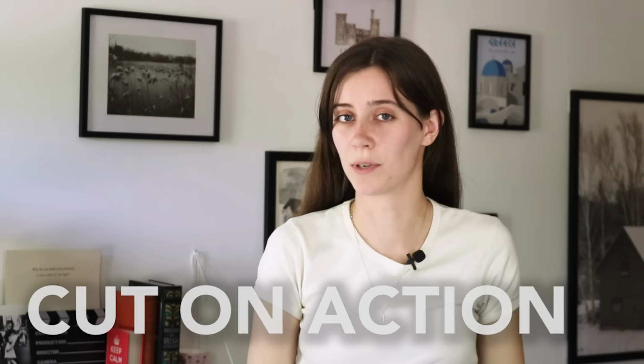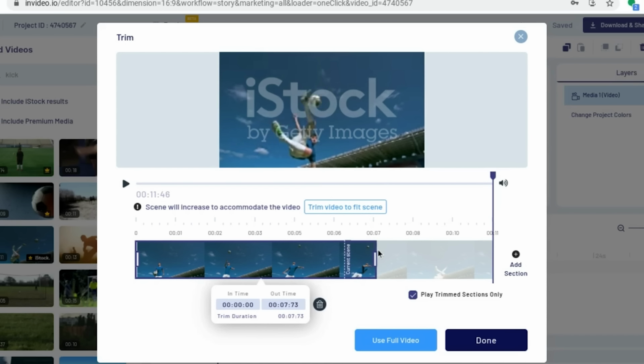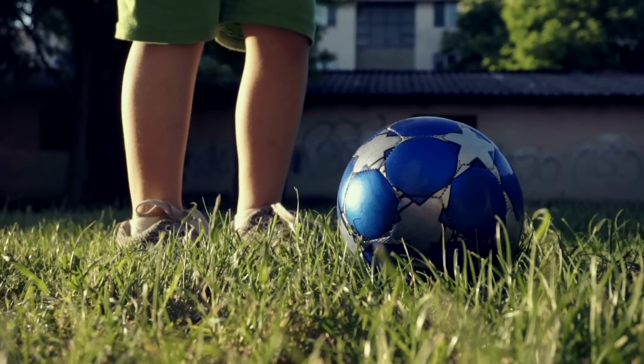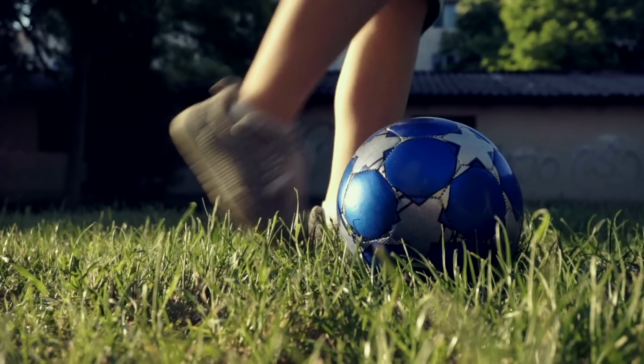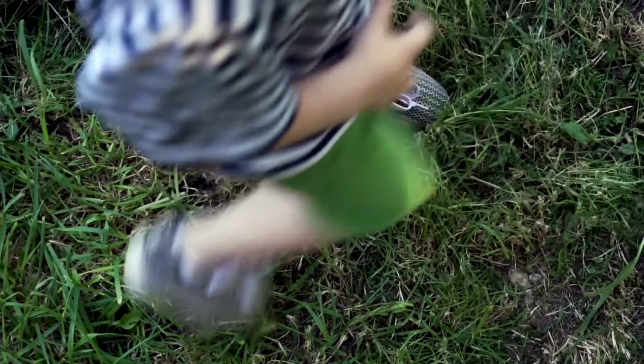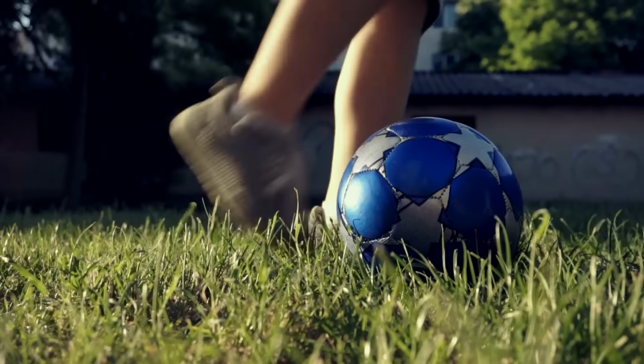Number 4 is cut on action. Again, cut on action is what it sounds like. If you have a prominent action in the shot, like a kick or somebody picking up an object, you want to cut right when the action is happening. This is especially important if you have 2 different angles of the same shot. Cut the first shot right in the middle of the action, and then cut the second shot so it picks up right in the middle of the action. That's going to look a lot smoother, a lot more continuous than if you had completed the action and then cut.